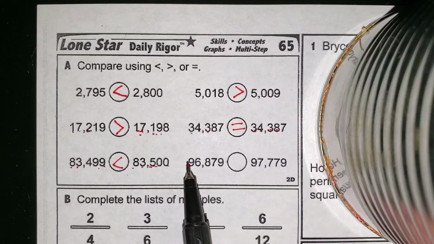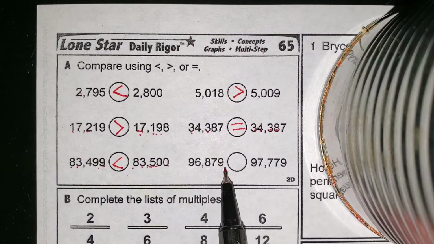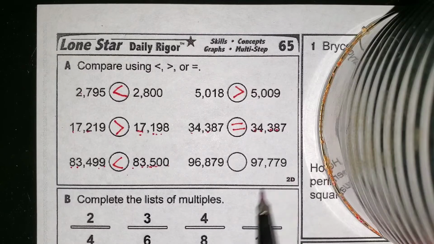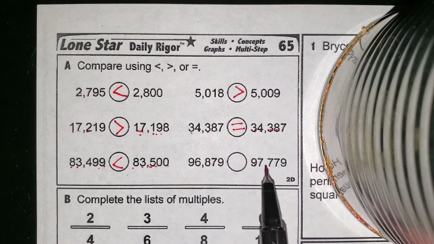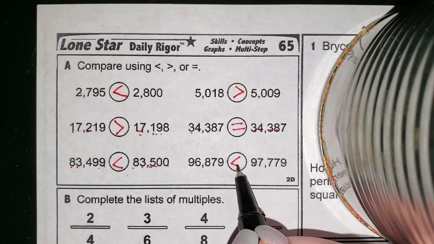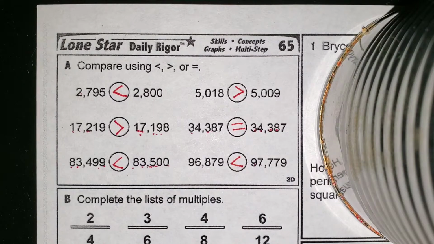All right, last one, 96,879 and 97,779. Let's see, we have 9 and 9, can't tell. 6 and 7, 7 is greater than 6 and 6 is less than 7.